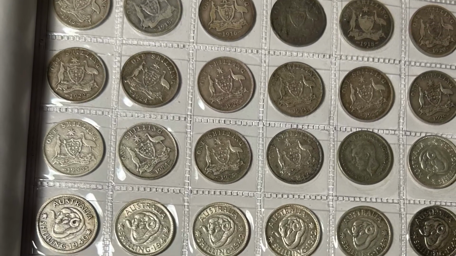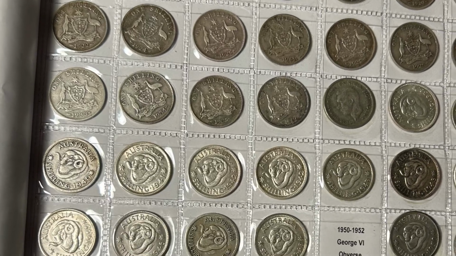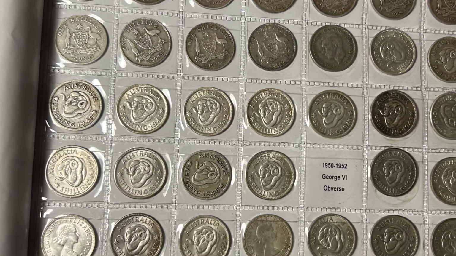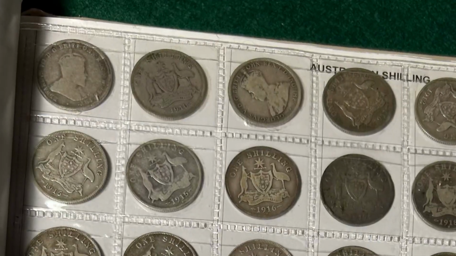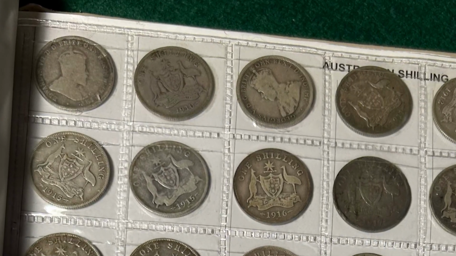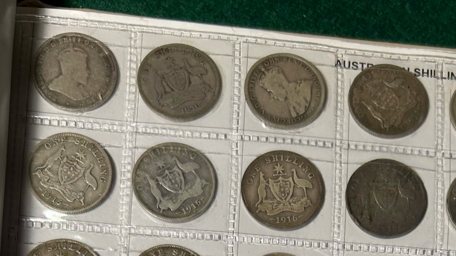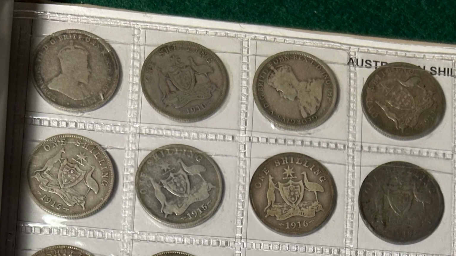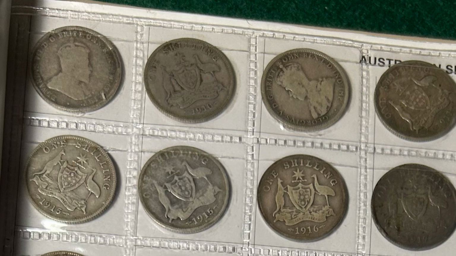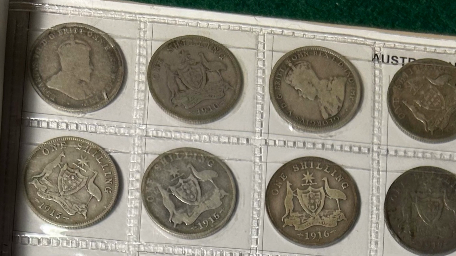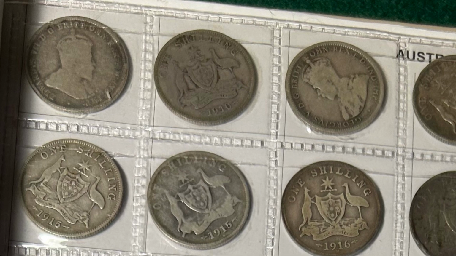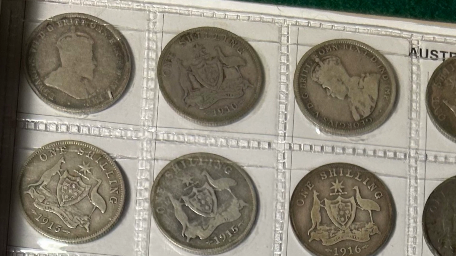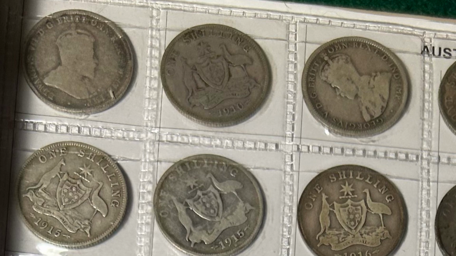Let's look at an example of an Australian shilling typeset. At first glance, you can be forgiven for thinking it's a full set of Australian shillings, and not a typeset. And that is true, but it is also a typeset of circulated Australian shillings of varying and questionable condition. But it's my typeset of circulated Australian shillings of variable and questionable condition, and I love it.